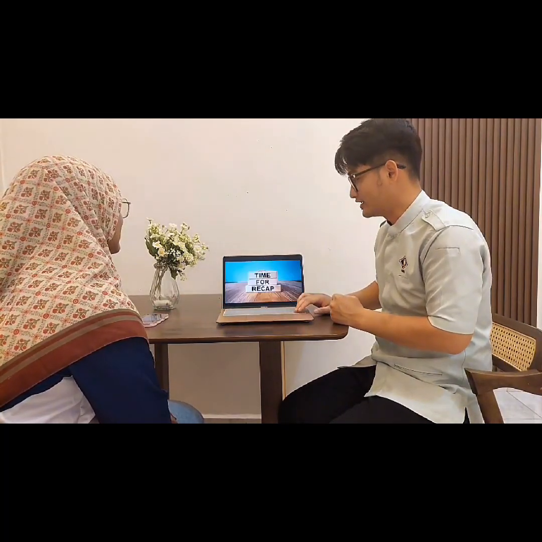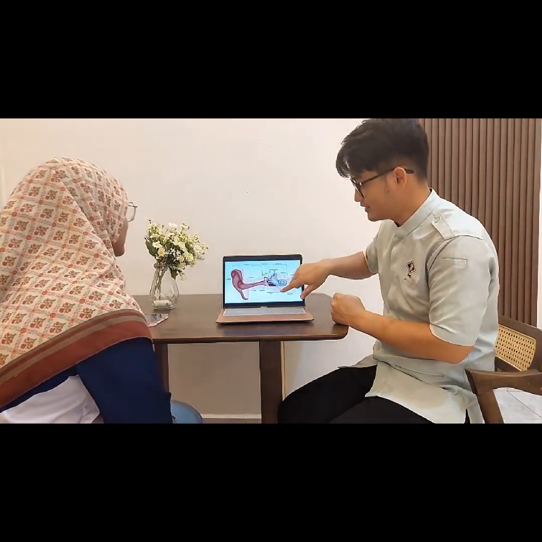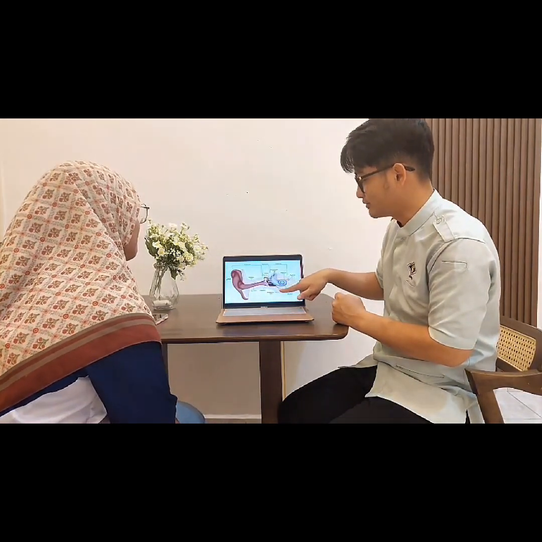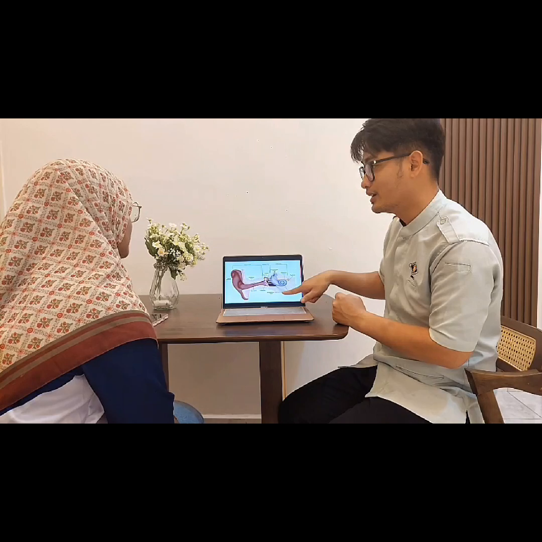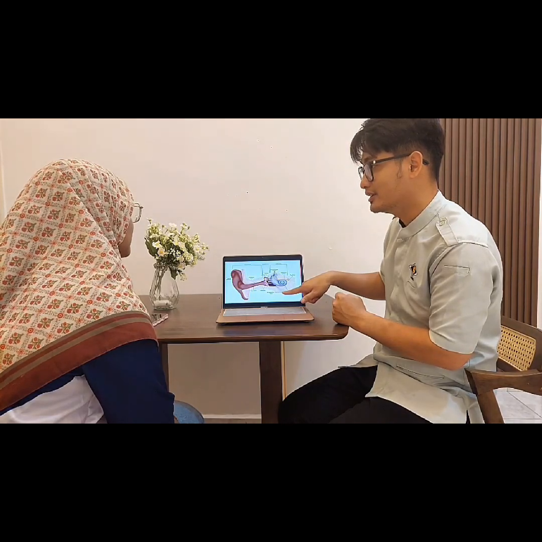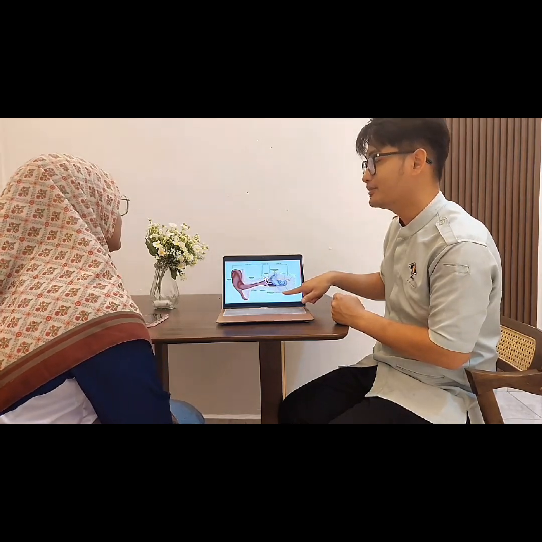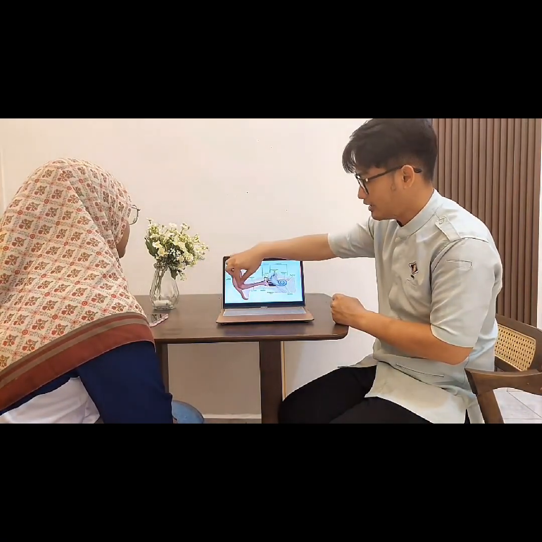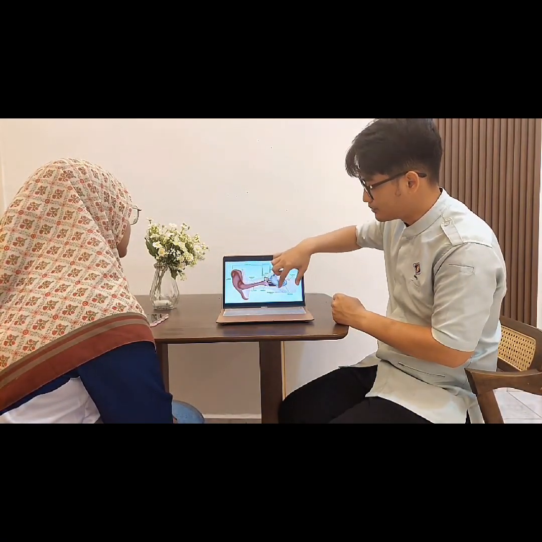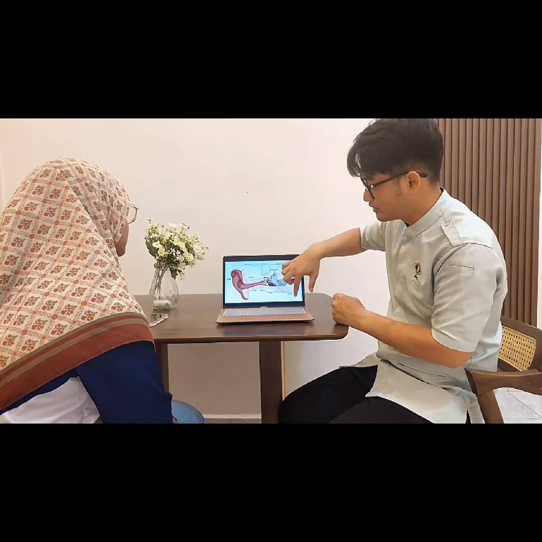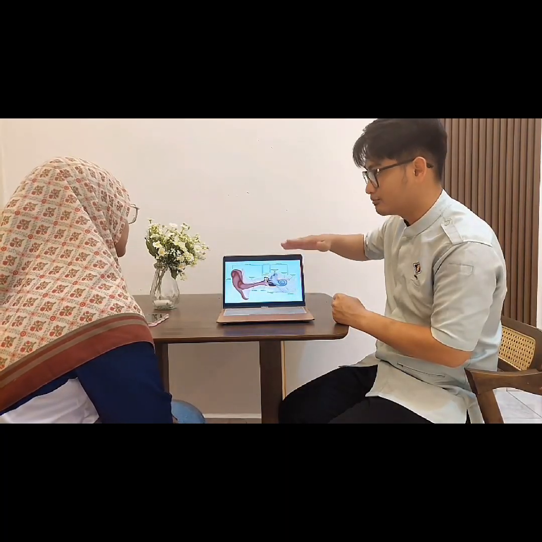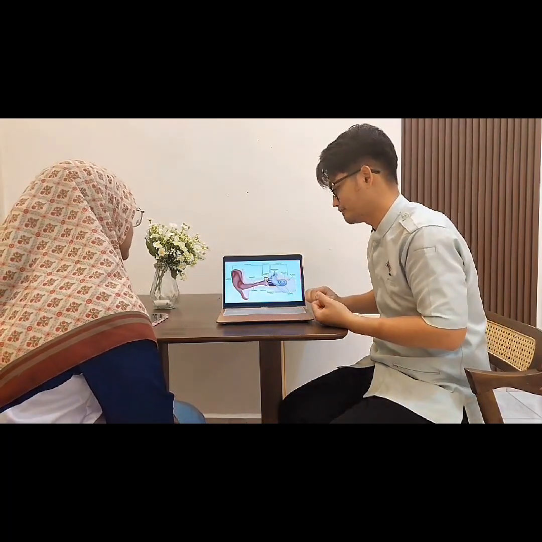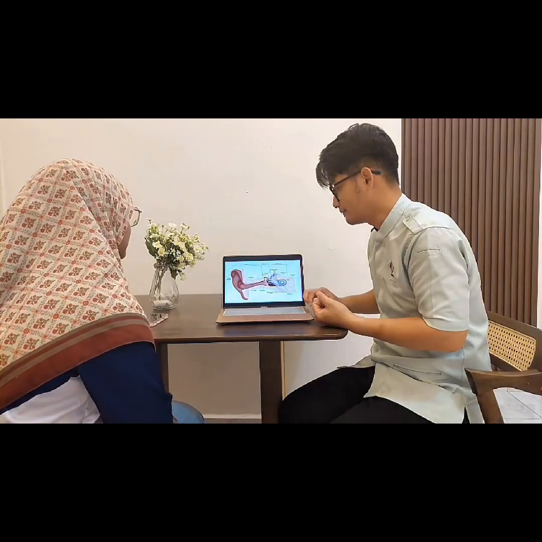What's that? Again, what is the function of the Eustachian tube? It is for balancing the pressure. Good. So the air can pass through the Eustachian tube. So it balances the pressure, Siti.